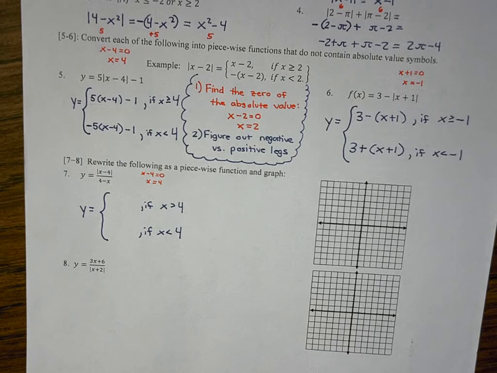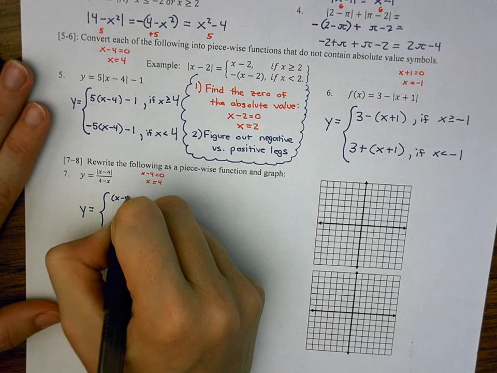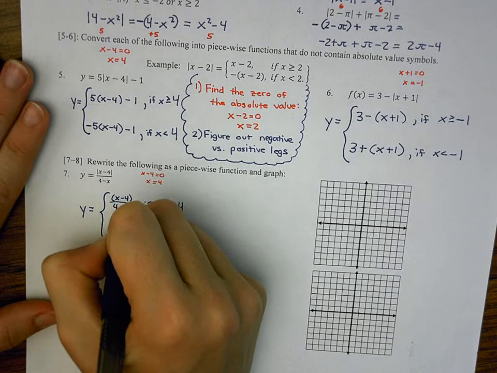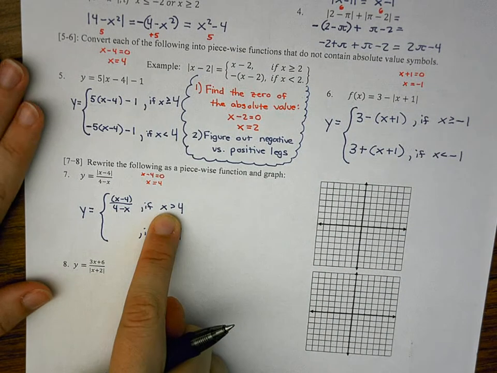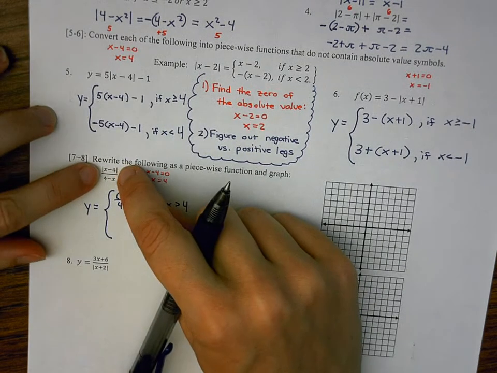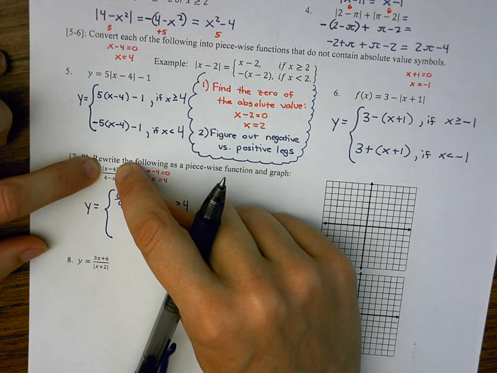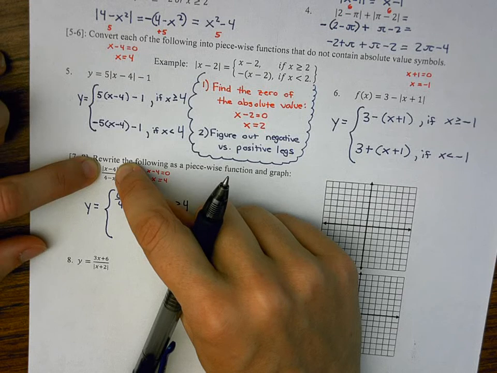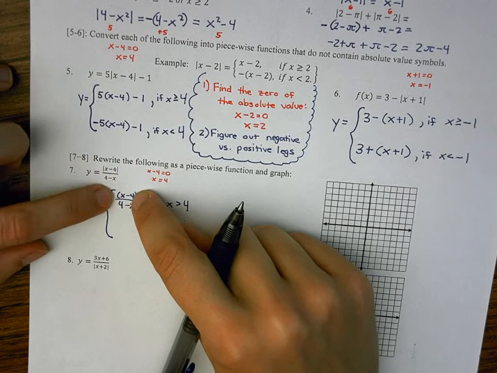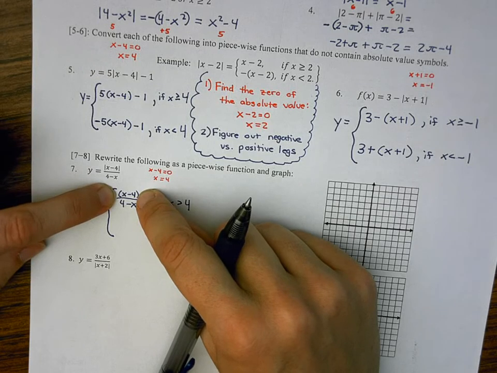Okay, step 2, figure out the negative and positive legs. So I want to remove my absolute value, which I can as long as it stays positive. We are greater than 4. What's a number greater than 4? 5. Okay, when I plug my 5 into this absolute value of x minus 4, what do I get? Get the absolute value of 5 minus 4, which is the absolute value of 1, or 1. When I remove the absolute values and I just have x minus 4, do I still get 1 when I plug 5 in? Well, yeah. And so I'm not going to change anything. I'm going to leave that function alone.